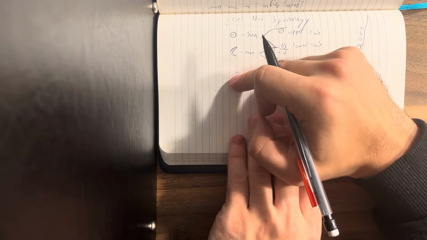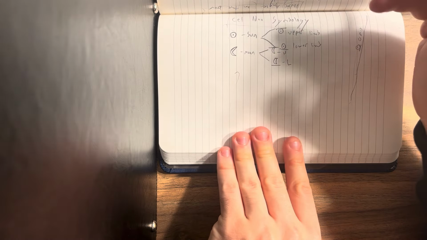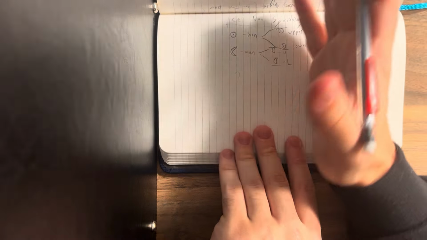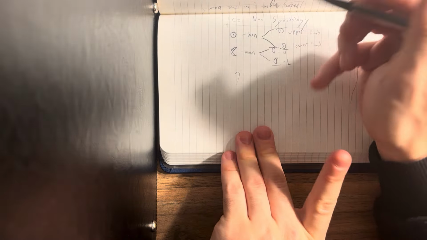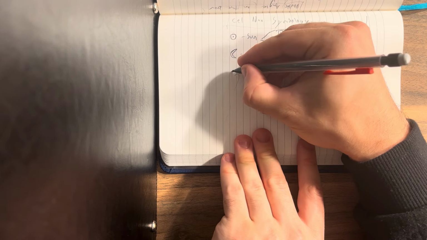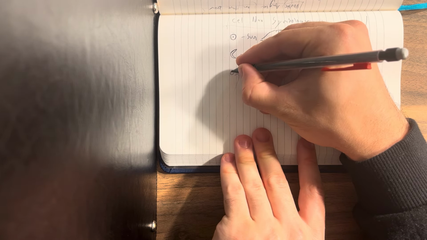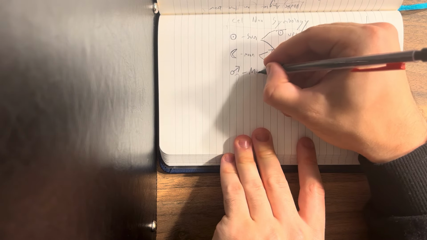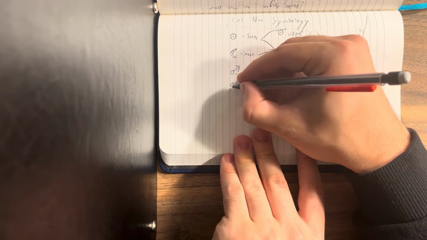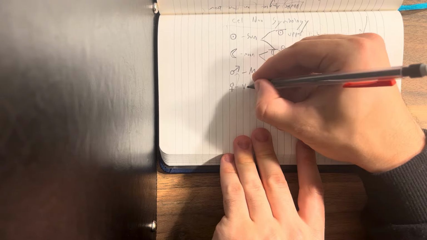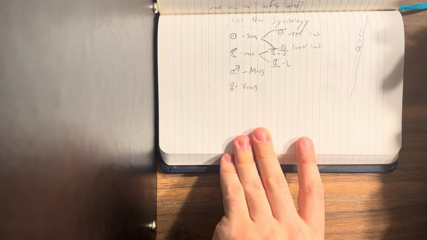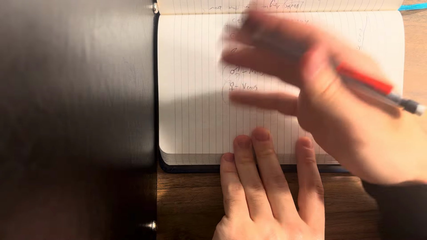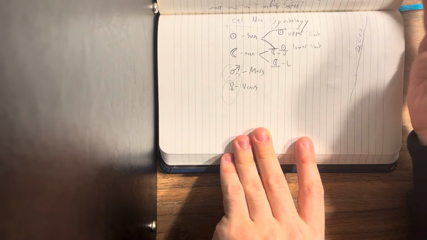The next two that we'll use are, let's say, Mars and Venus. These are also not that difficult to understand. Mars and Venus, male, female. That's something you've seen plenty of times before.